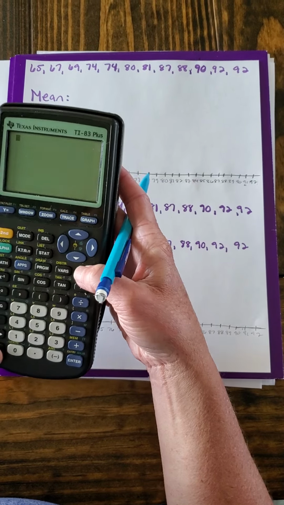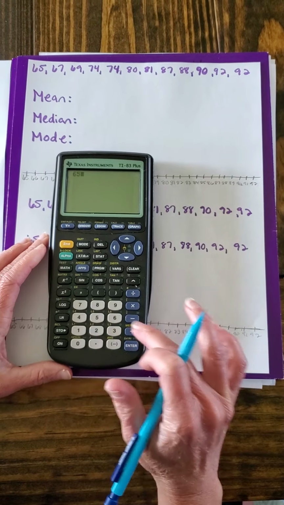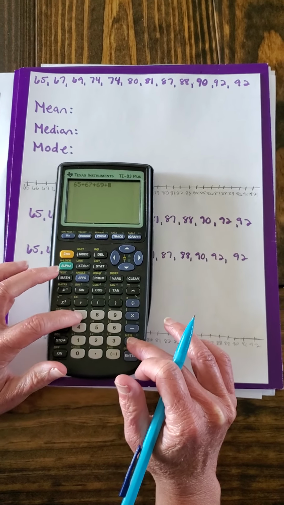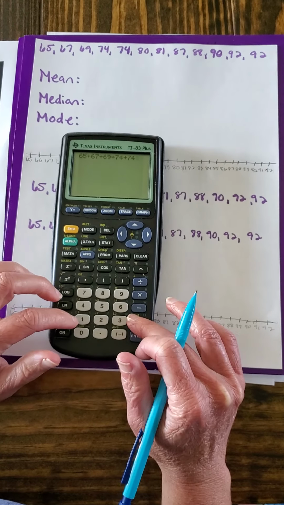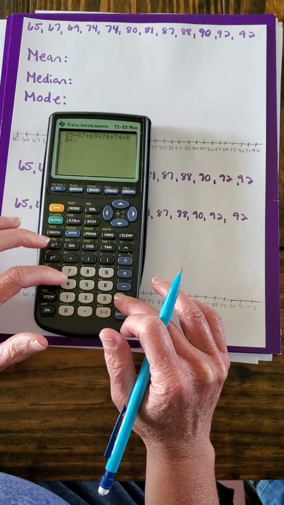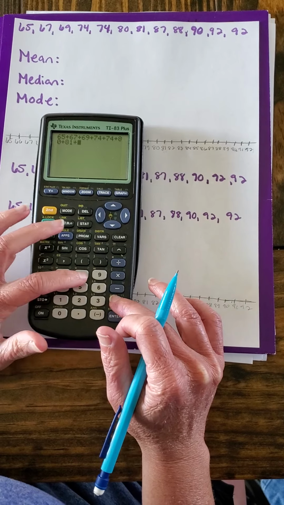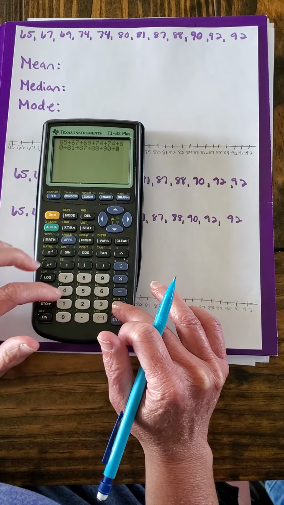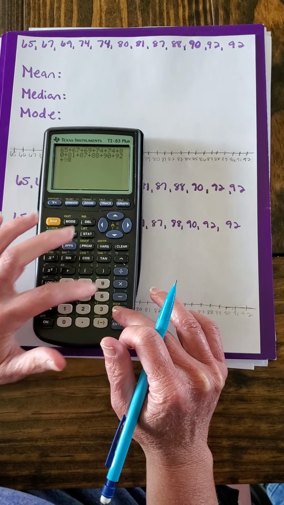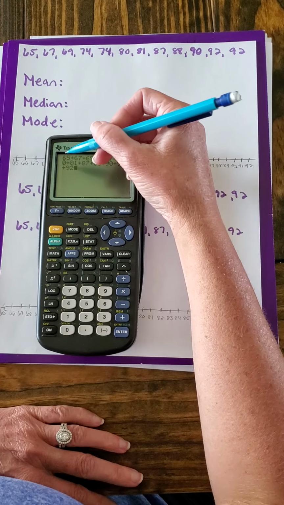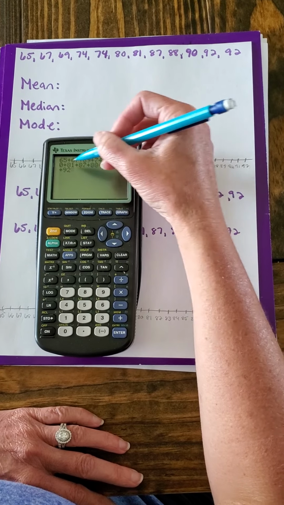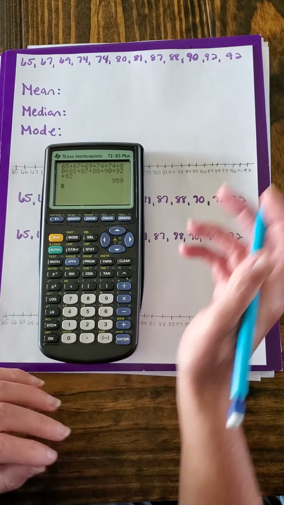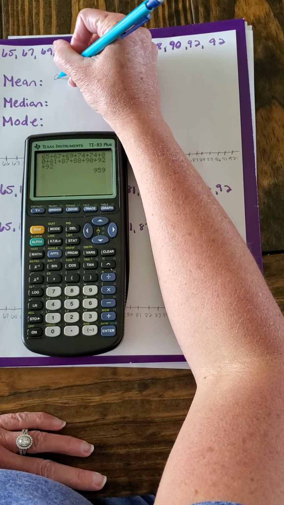So I got my calculator. Got 65, 67, 69, we've got 74 on there twice, 80, 81, 87, 88, 90, 92 is on there twice. So I'm just going to make sure 1, 2, 3, 4, 5, 6, 7, 8, 9, 10, 11, 12, making sure I've got all 12 numbers, and I get a total of 959.